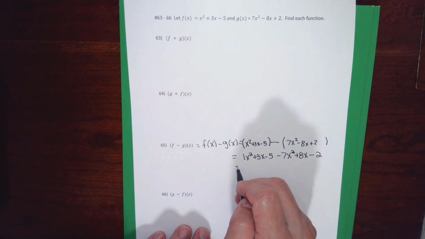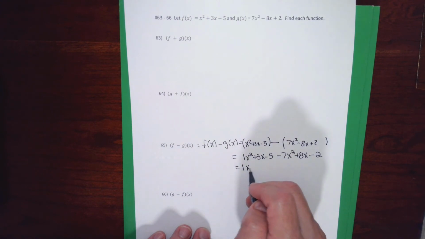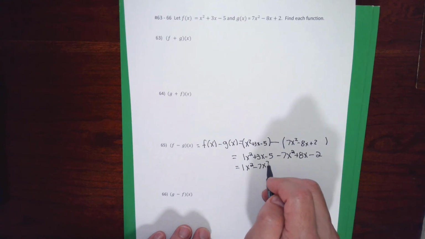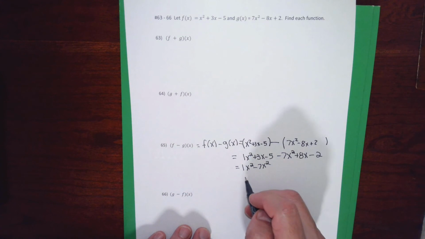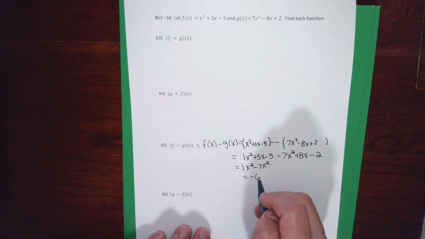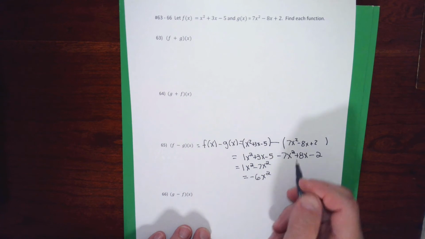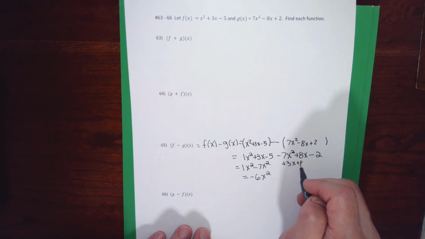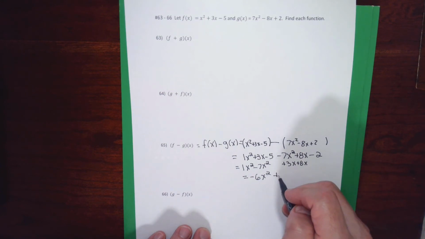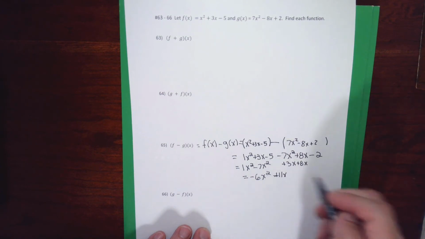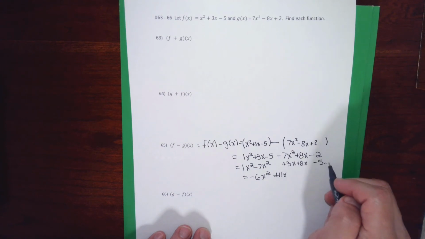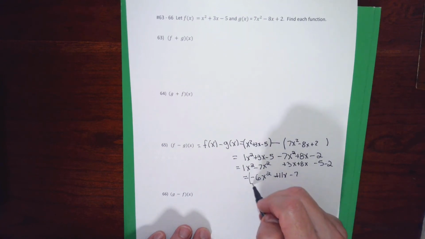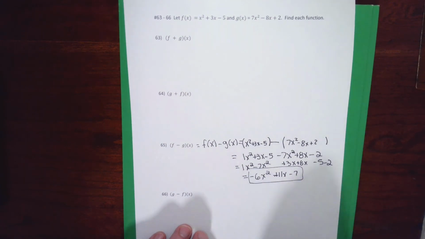And now I combine like terms and write my problem in descending order. I'm going to combine the 1x squared minus 7x squared. I'll do 1 minus 7 and get negative 6, and I'll leave my x squared. I'm going to add 3x plus 8x and get an 11x. And I'm going to combine the minus 5 and minus 2. Please use your calculator if you can't do these in your head. And I'm probably making 800 mistakes, so I should be using my calculator.